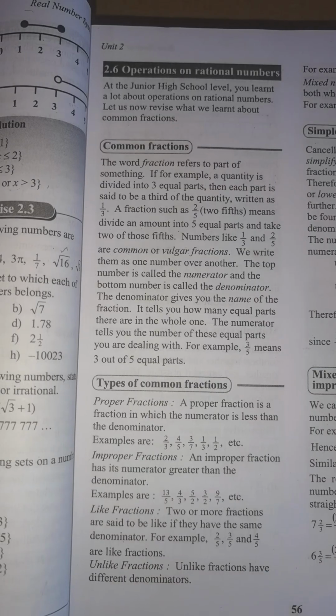Anyway, like we always do, I would like us to read for understanding. The word fraction refers to part of something. If, for example, a quantity is divided into 3 equal parts, then each part is said to be a third of the quantity. I wouldn't like to bore you with much of this because we have already had a glimpse of what fractions are.